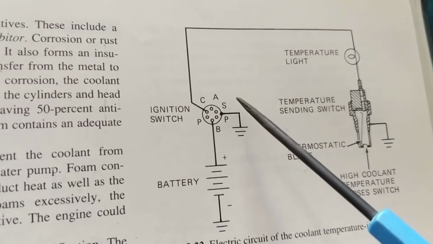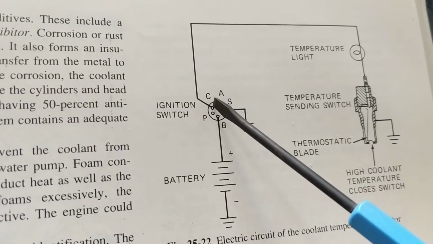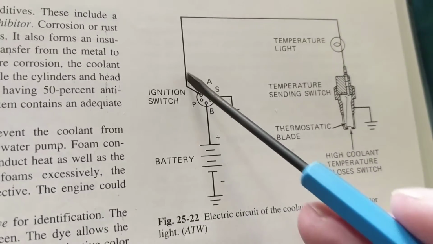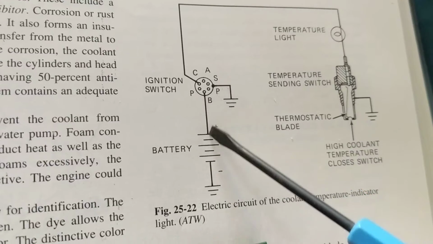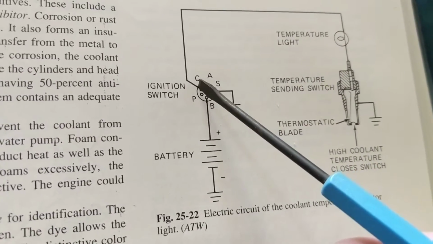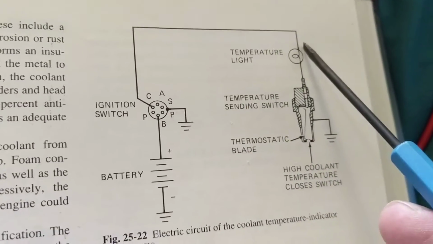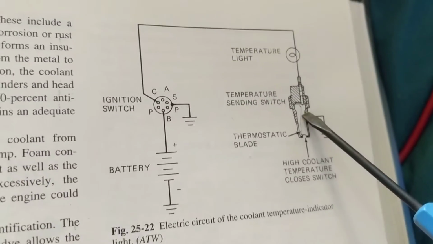Okay? Now, as is referred to, in this position over here, from here, we have a connection to where? One side, B, goes to the battery, which is the positive. The other side, C, goes to where? From the ignition switch it goes to a bulb, which goes to a temperature sending switch.